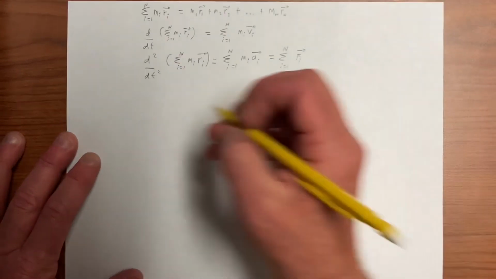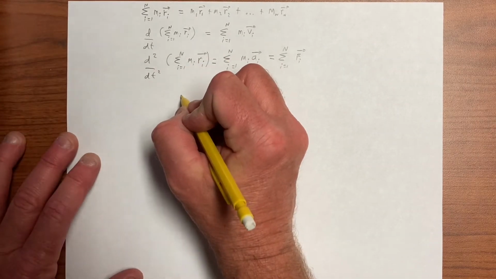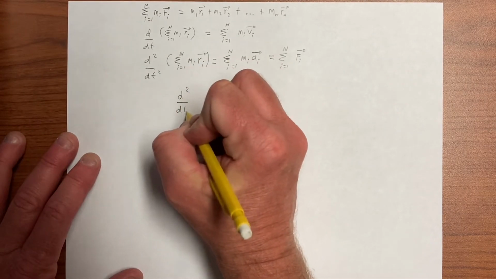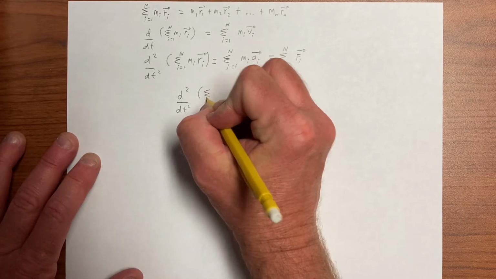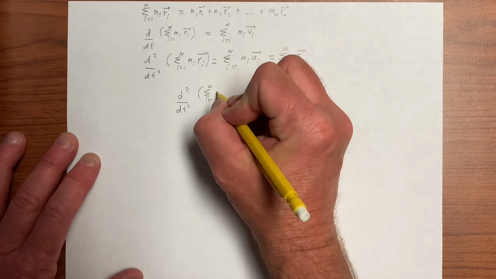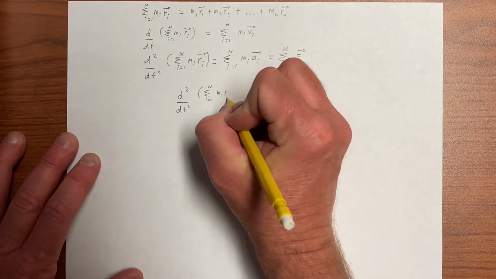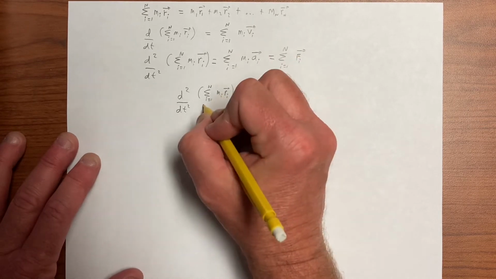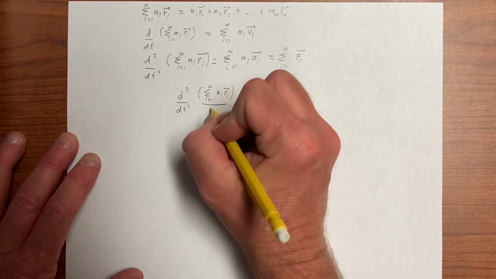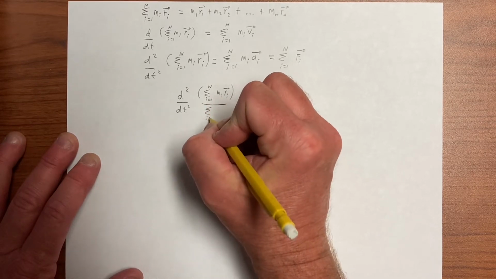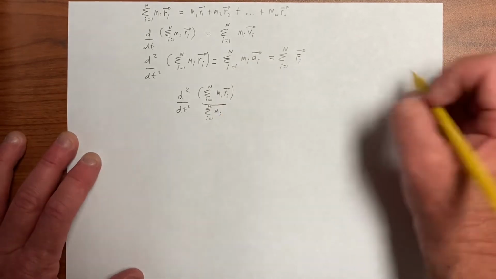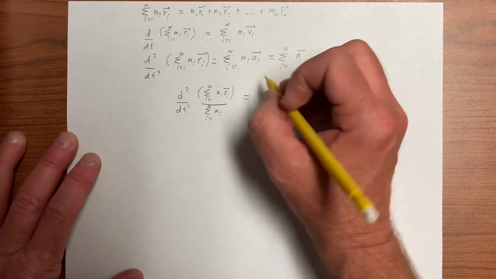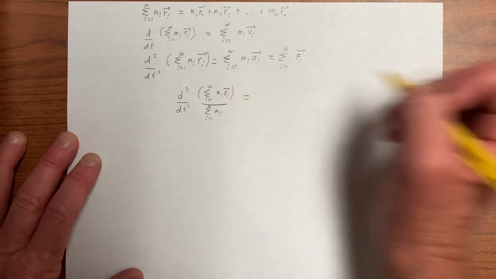But let's look at the second derivative in time of the sum from i equals 1 to n of mi ri over the sum total of the masses. This applies to this because this is a constant.